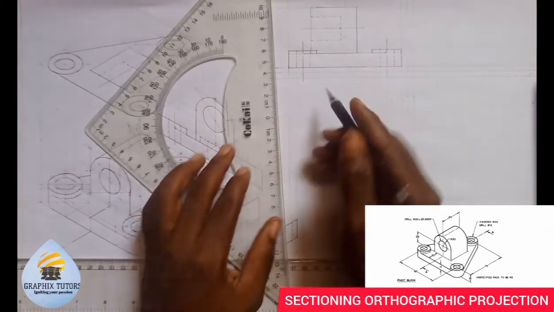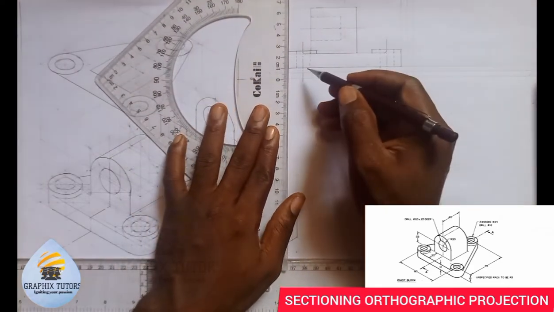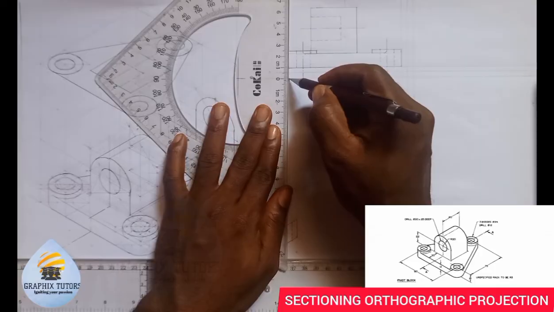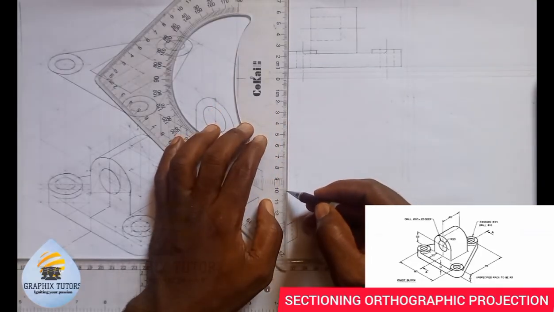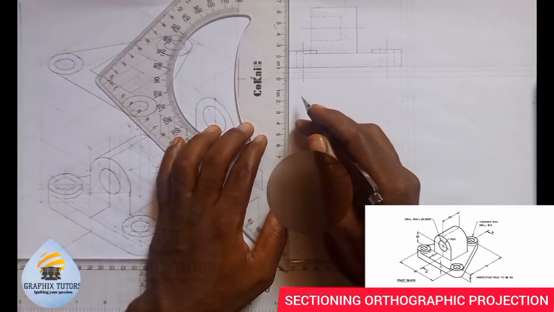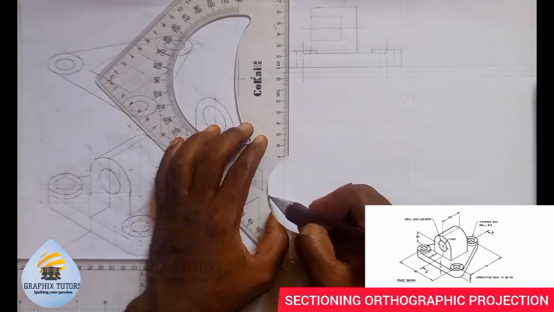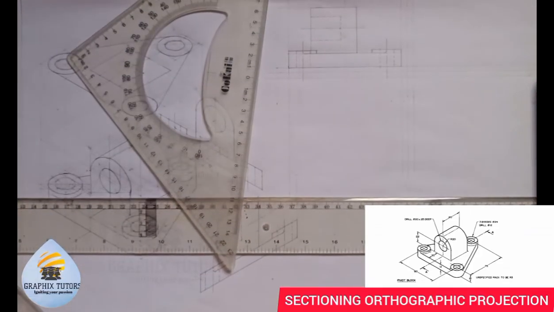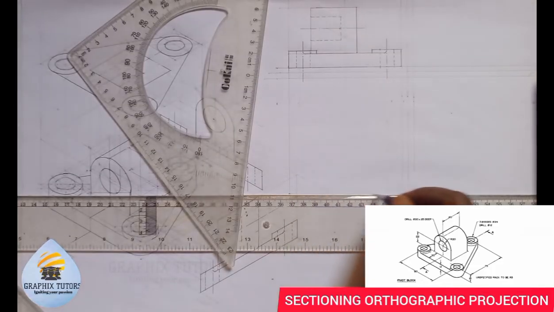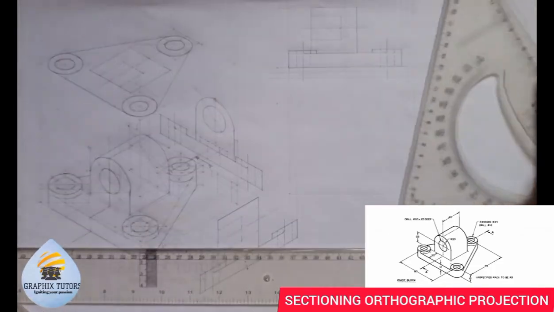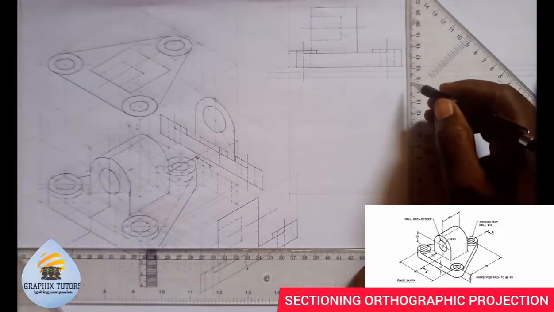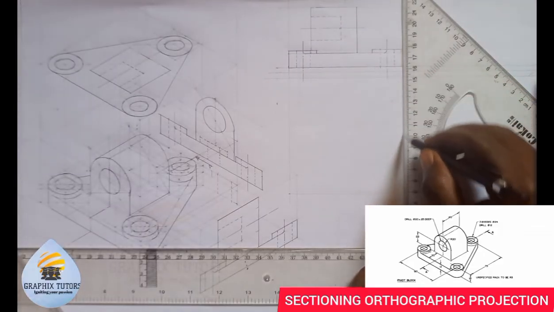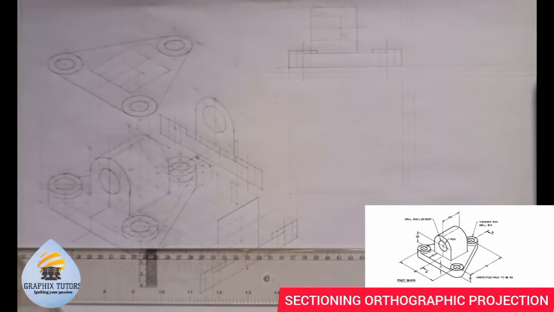So from here, I'll measure 104. This is 0. This is 100. Right? 104 here. That again. Then I'll just put it this way. Then I'll bring this down. Hope you can see that.